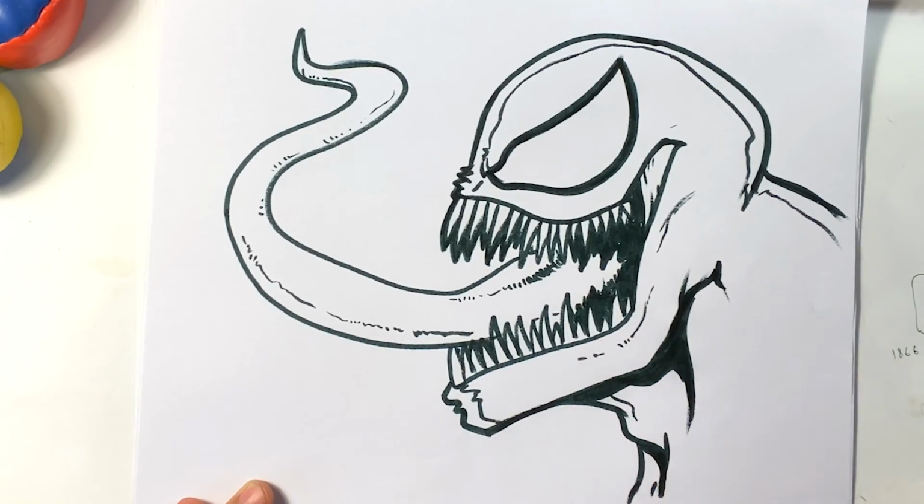Really cool. Just throwing in, again, little lines here and there. But that's an easy Venom, I think. I think it's relatively easy. You can throw your interpretation on them, but that's pretty good.